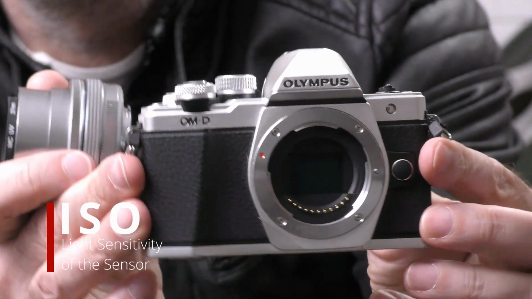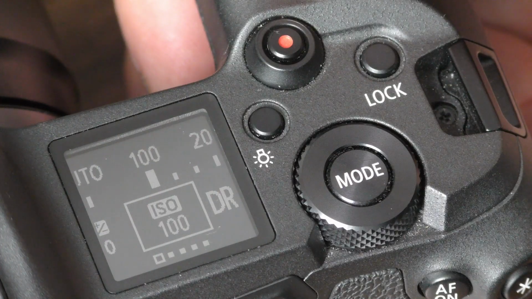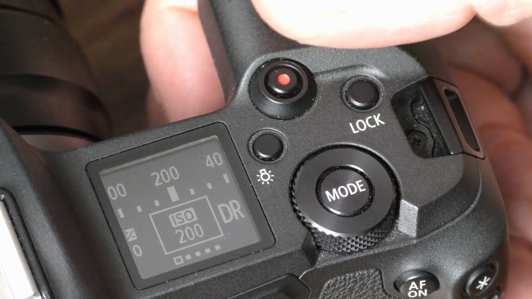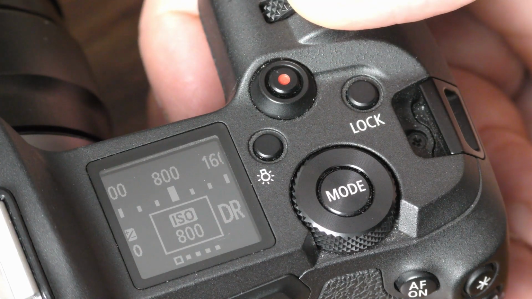The first one I want to talk about is ISO, and that has to do with the sensitivity of light into the sensor. So when you're selecting the ISO, it's going to be dependent on the amount of available light that you have. So if you're shooting outside in broad daylight, 100 ISO, which is generally the lowest setting, is more than adequate. If you're shooting at lower lighting circumstances late at night or early in the morning, you might have to bump the ISO up to around 800 in order to get the right exposure.